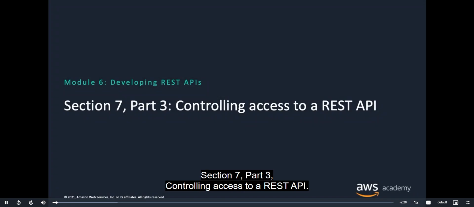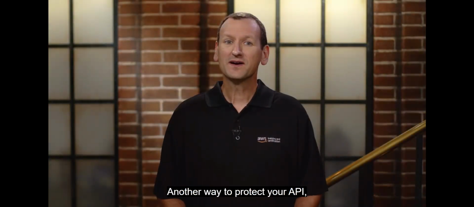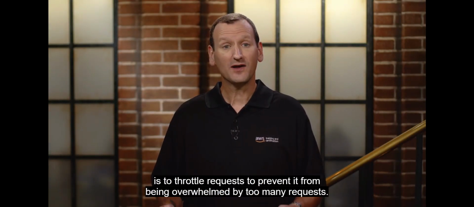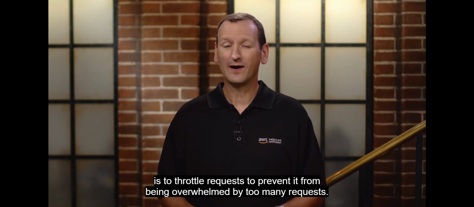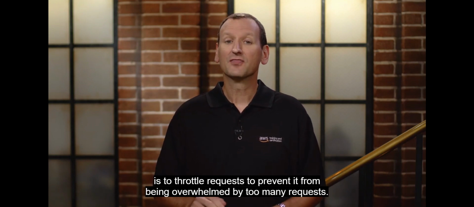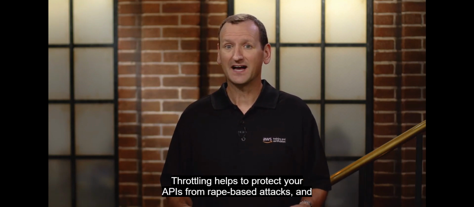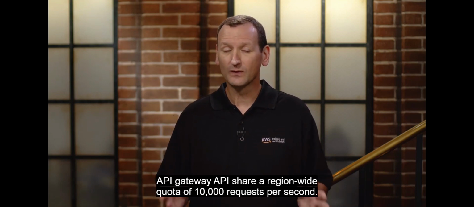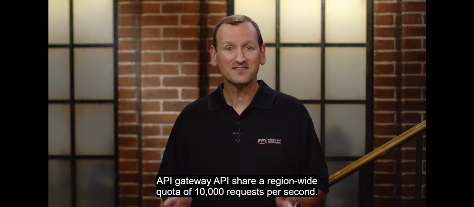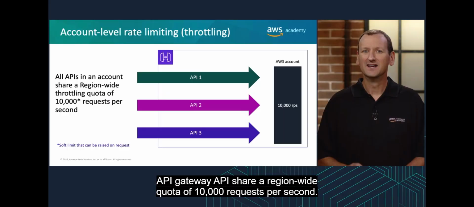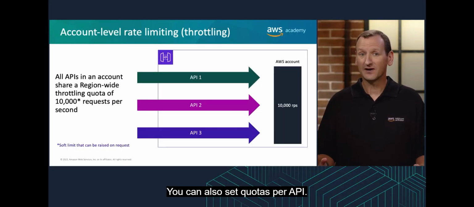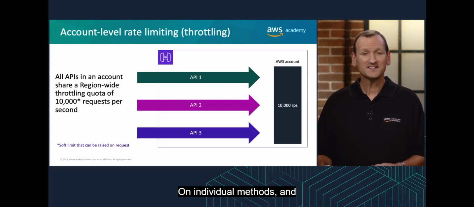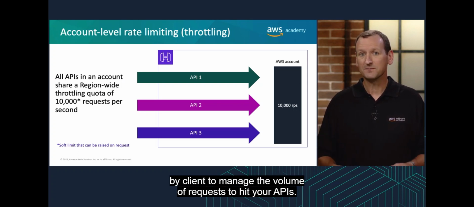Section 7, Part 3, Controlling Access to a REST API. Another way to protect your API is to throttle requests to prevent it from being overwhelmed by too many requests. Throttling helps to protect your APIs from rate-based attacks, and API Gateway APIs share a region-wide quota of 10,000 requests per second. You can also set quotas per API on individual methods and by client to manage the volume of requests that hit your APIs.